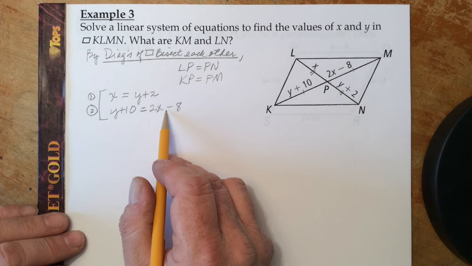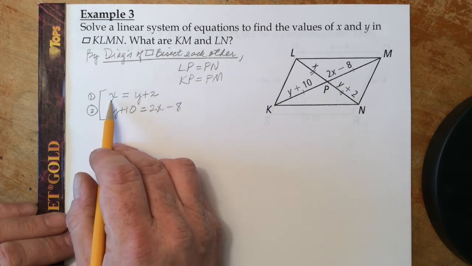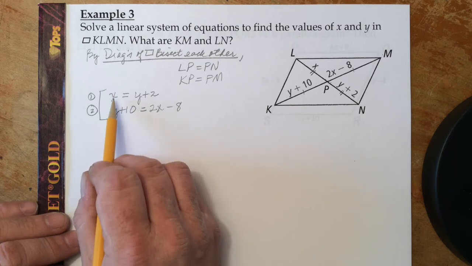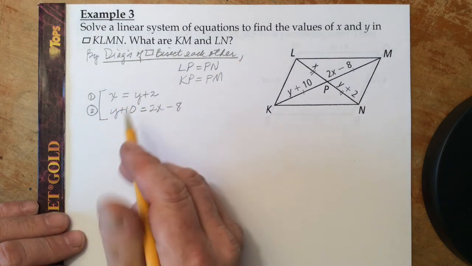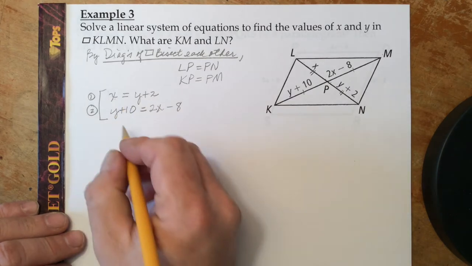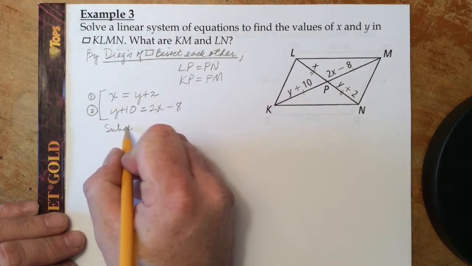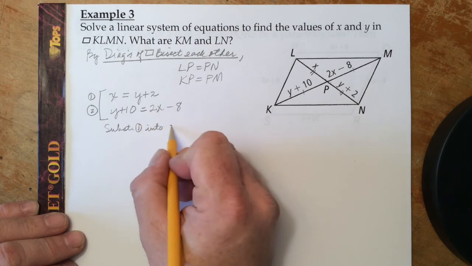You use substitution when you notice that there's a variable that has 1 as a coefficient and is by itself, or we can get it by itself. For instance, the x here is by itself. The coefficient is 1, and so x has been solved for. When this happens, it's much more convenient to use the method of substitution. So what we can do is substitute equation 1 into equation 2.